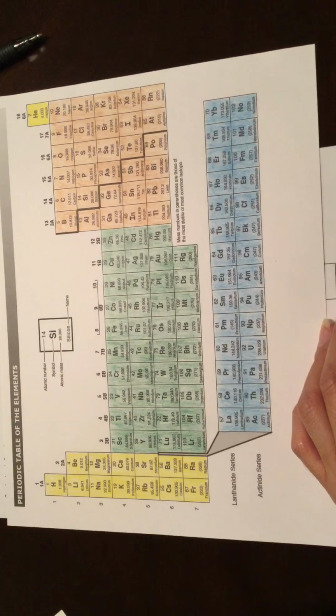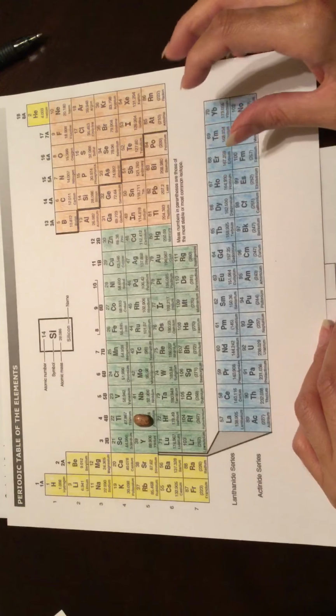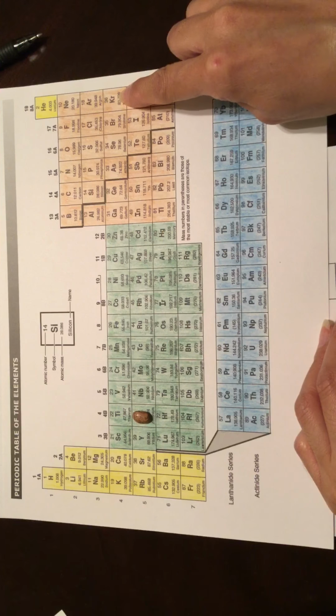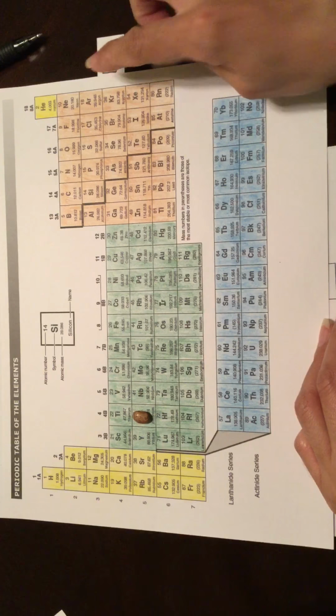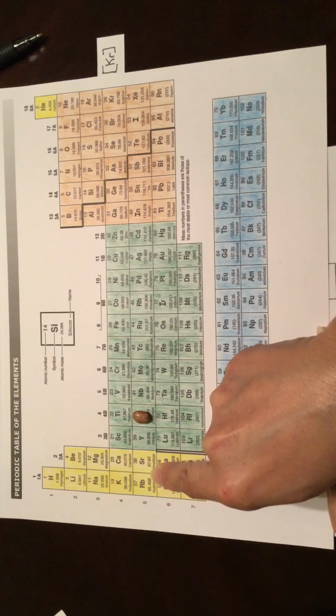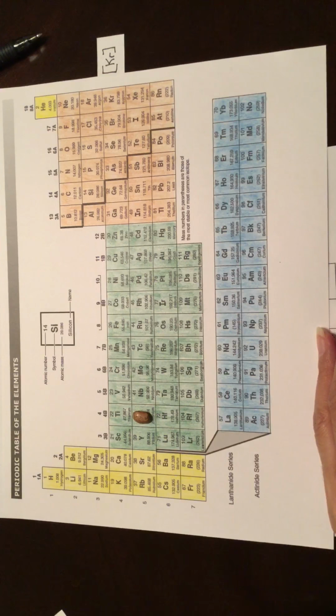All right, the next one is zirconium. Zirconium is right here. I'm going to go up and all the way over to the noble gas, which in this case is going to be krypton. From krypton, I can go down to my 5, and this is my S sublevel, so 5s2.